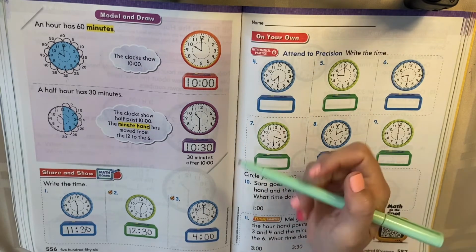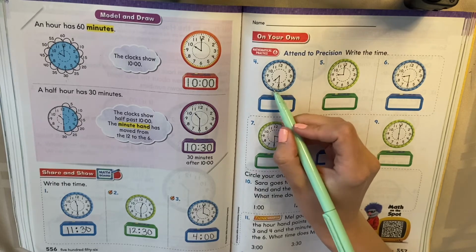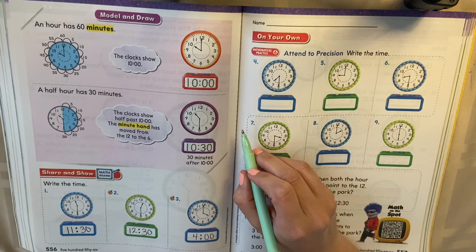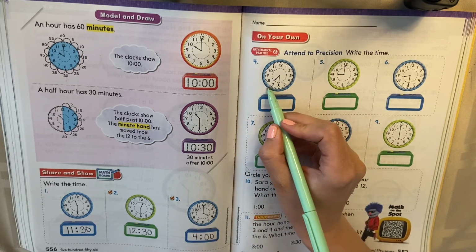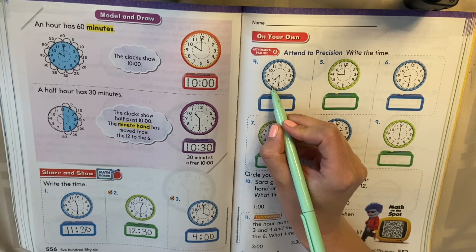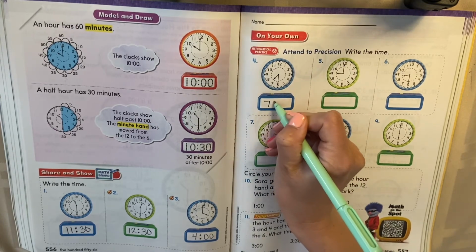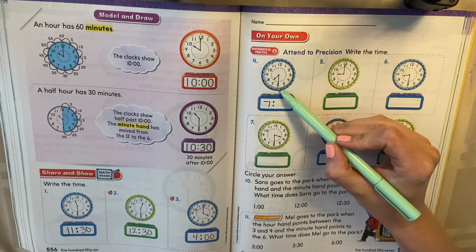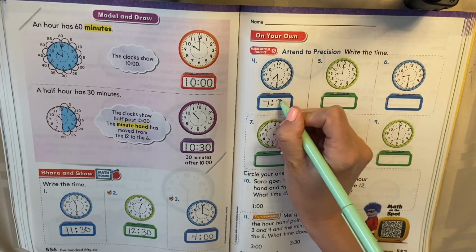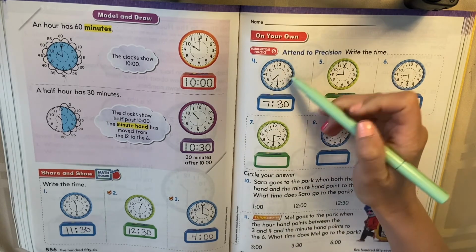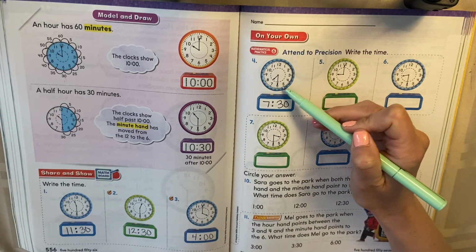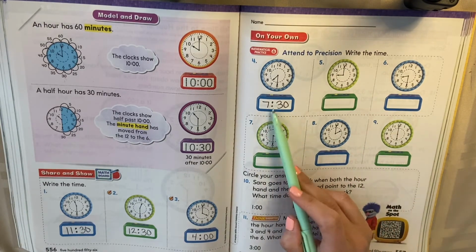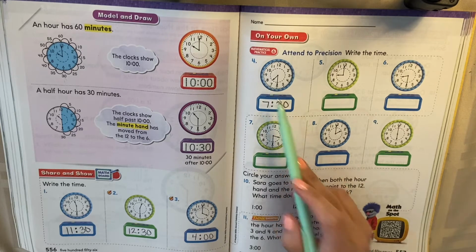All right, let's see, how do we do with number 4? Look at the hour hand. Oh, it's not pointing to a number, right? When it doesn't point to the number, it's showing us it went past. So put that hour in, 7:30. 30 minutes have gone by, right? 5, 10, 15, 20, 25, 30. 30 minutes. All right, 7:30.